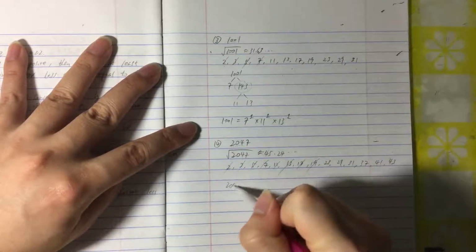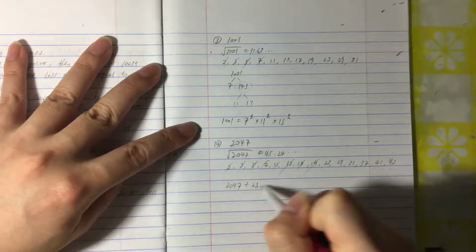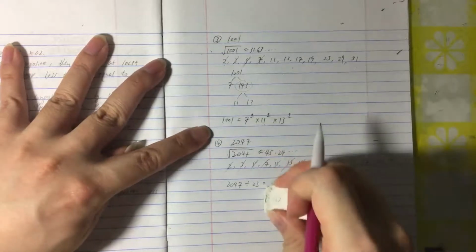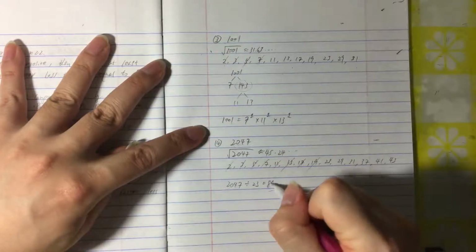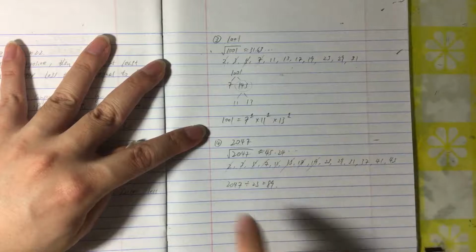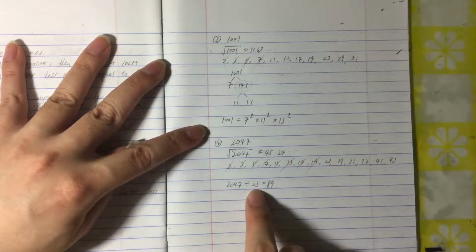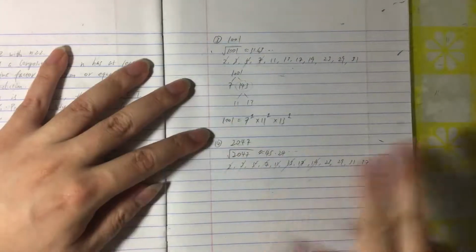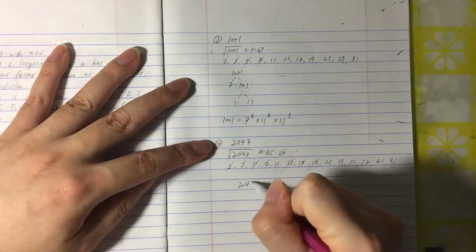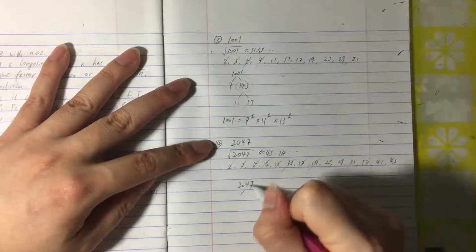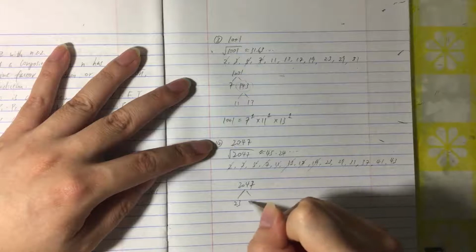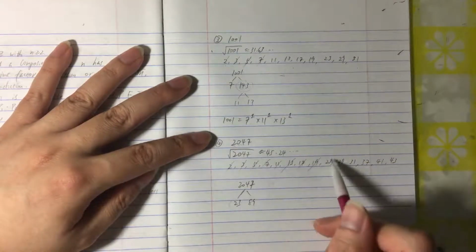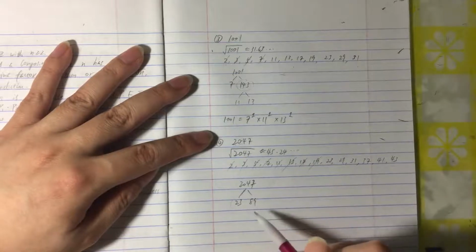If we take 2047 divided by 23, we get 89. So that means 2047 can be factored as 23 times 89. Now, 23 is a prime. Is 89 a prime?